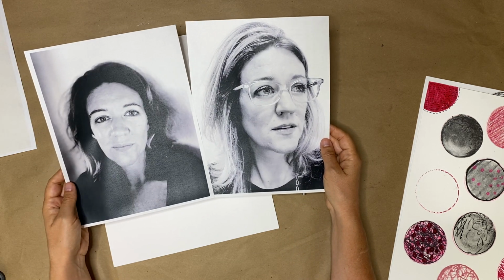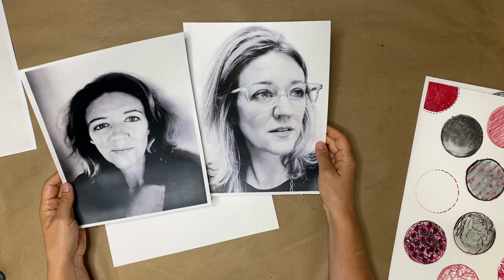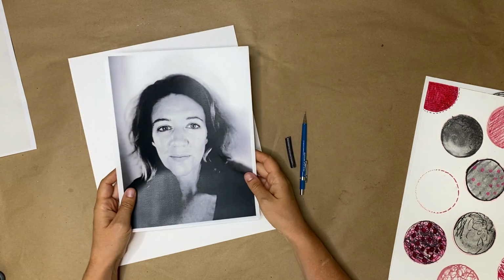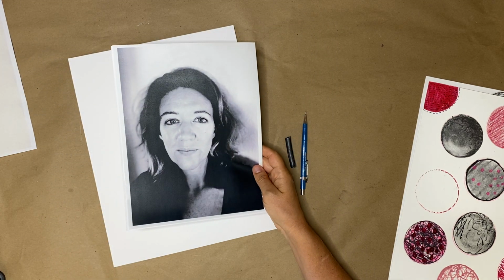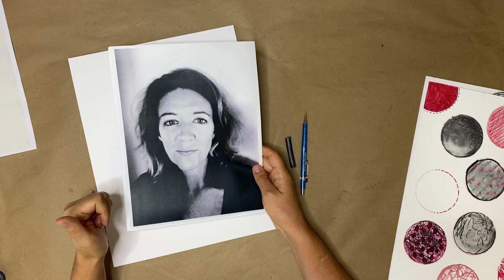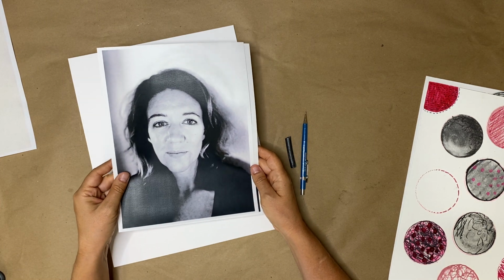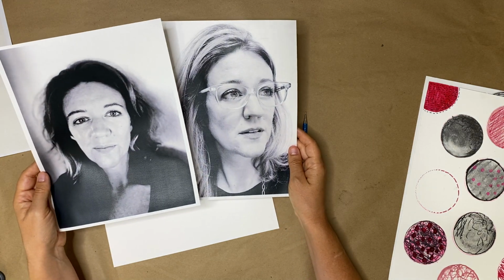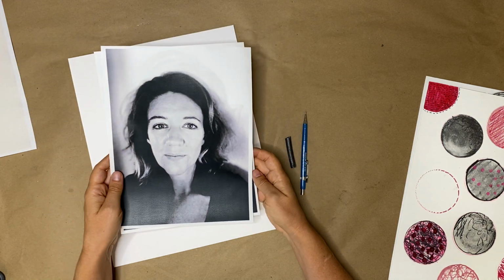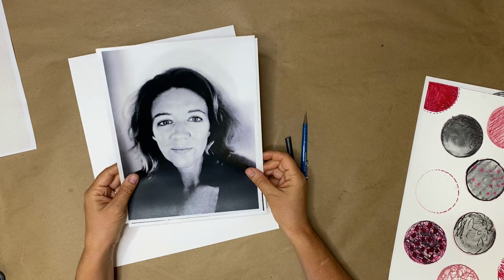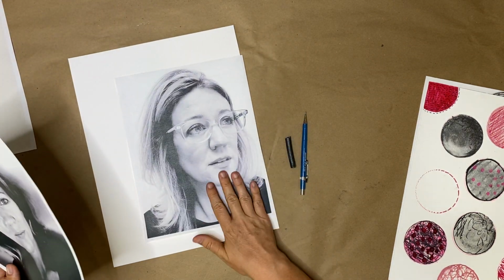So I had two photos. I wasn't sure which one I wanted to use, so I was going to lay them out and see. But notice what I did in iPhoto on my computer. I turned them into black and white, and I really upped the contrast and the shadows and tried to make them a little more drastic, if you will. I think I'm going to do this one, but I'm not sure.